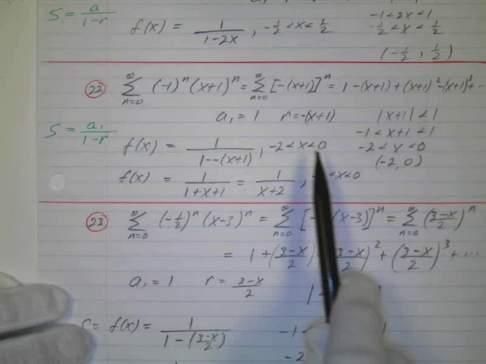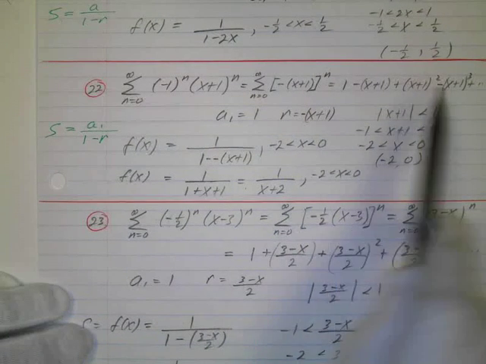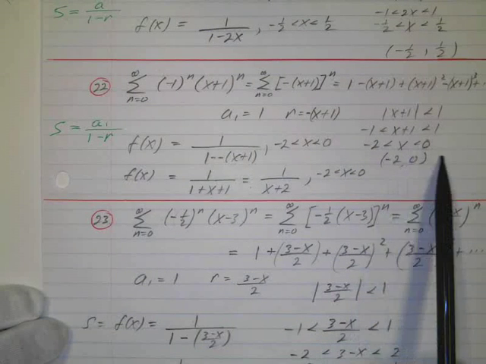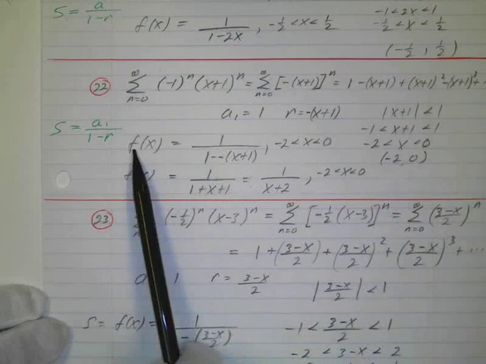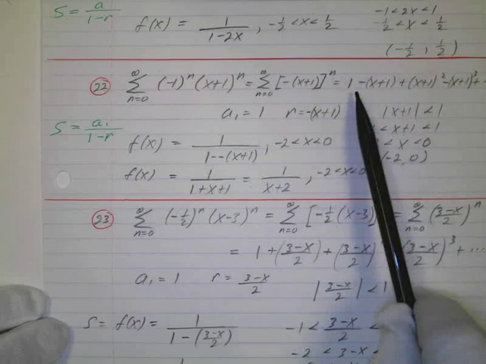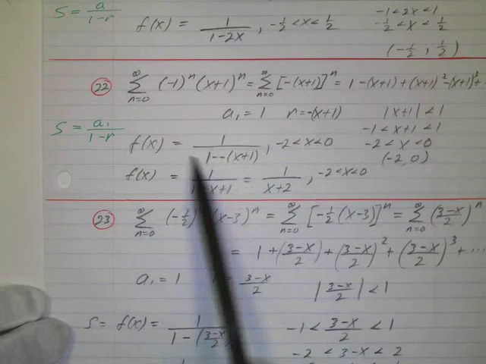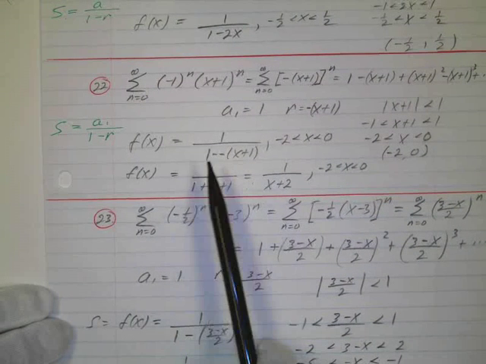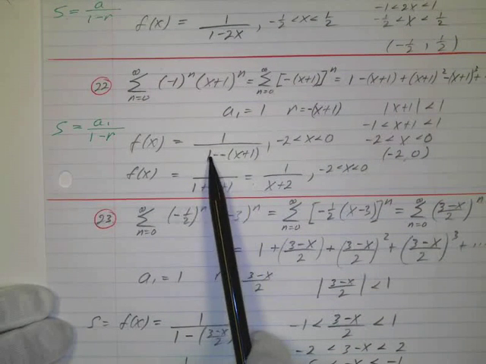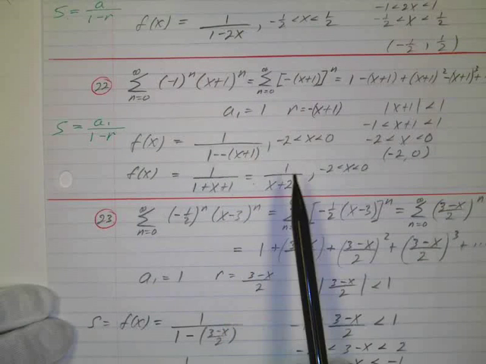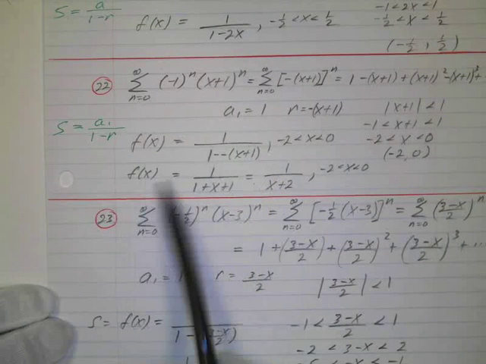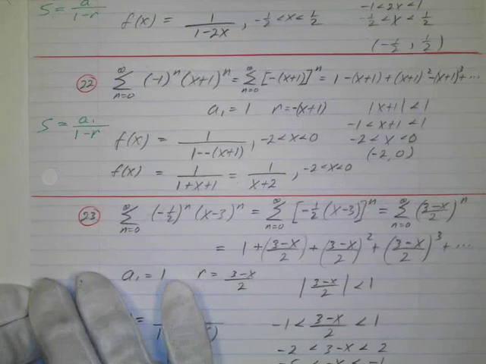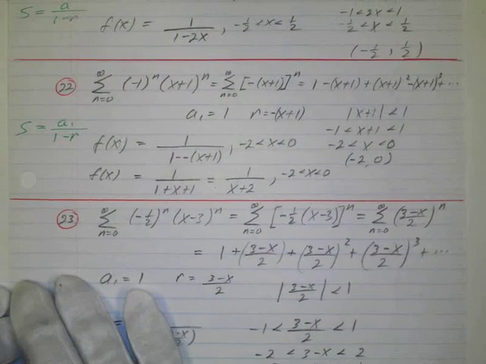That's going to be on this interval of convergence, when x is between these values. Otherwise, it's not equal to that; it goes off to infinity. So we have just a specific interval in which this is the case. This polynomial is equal to this function over this interval. I can make that a positive, and then I have 1 plus x plus 1, which ends up being 1 over x plus 2. So f of x equals 1 over x plus 2 on this interval.